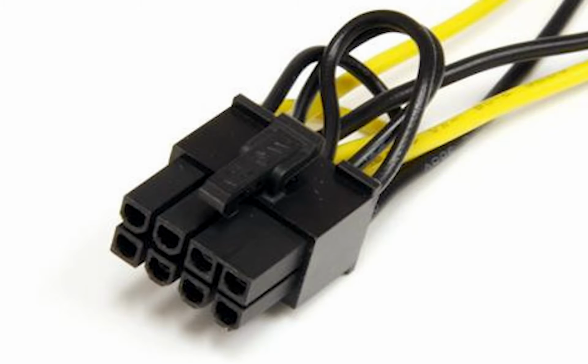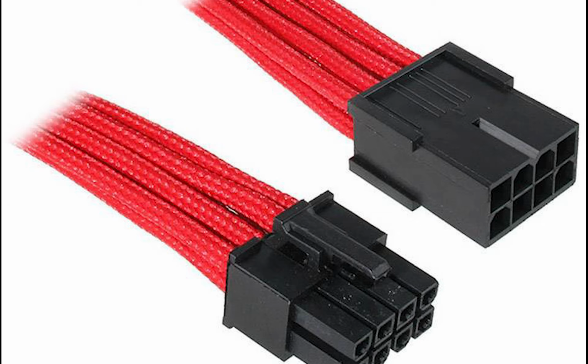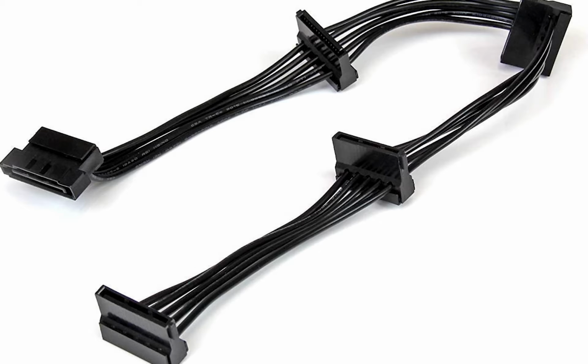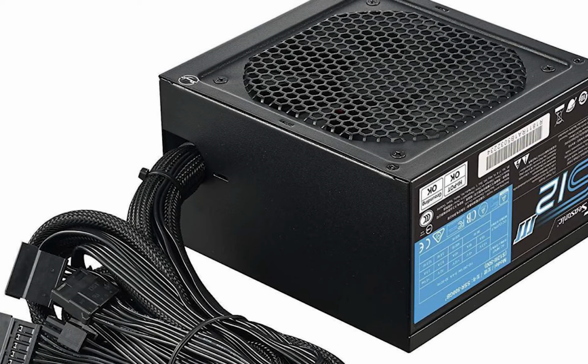So you have the PCIe connector for your GPU, the EPS connector for your CPU, your 24-pin connector for your motherboard, and you also have some SATA connectors for your SSDs and hard drives. Moving on to the next component, which is the motherboard.